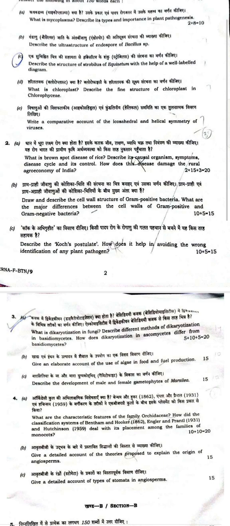B. Draw and describe the cell wall structure of gram-positive bacteria. What are the major differences between the cell walls of gram-positive and gram-negative bacteria?